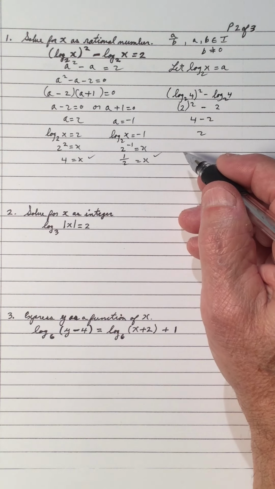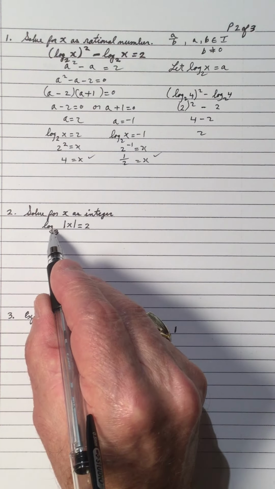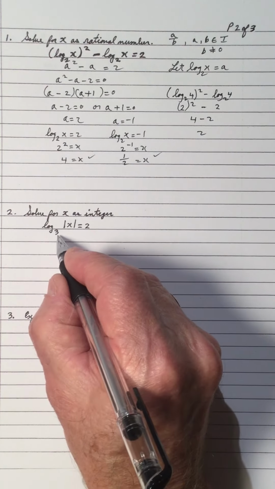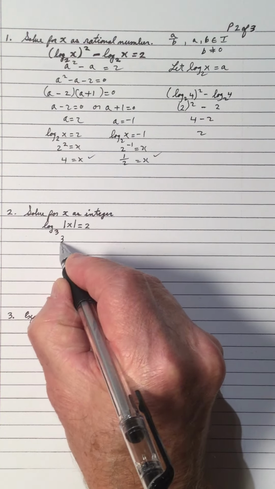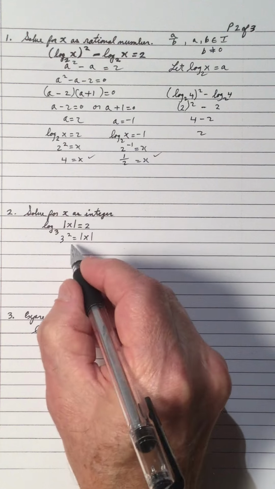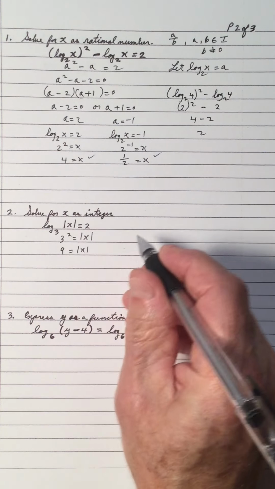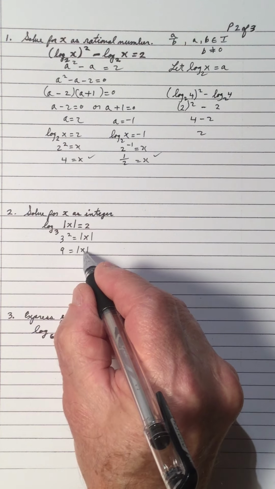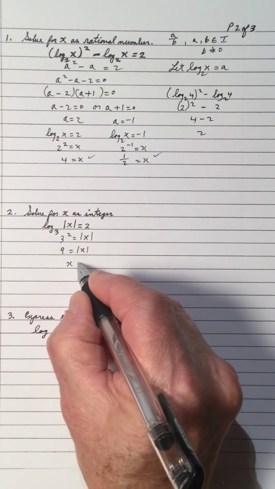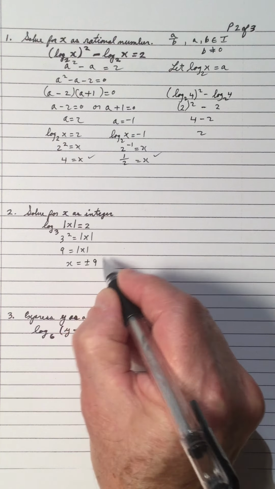Number 2, solve for x as an integer. So the equation has one log, so we have a base, exponent, number. So 3 squared equals the absolute value of x. So that means 9 equals the absolute value of x. So x can be equal to plus or minus 9.